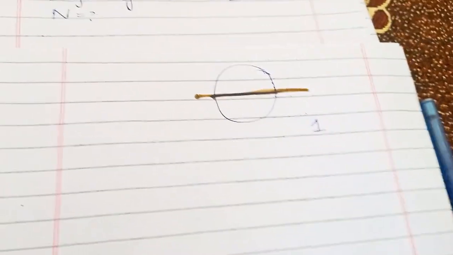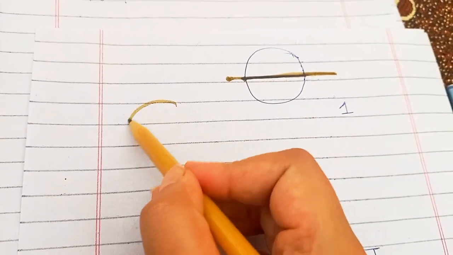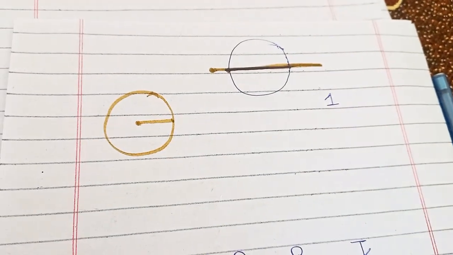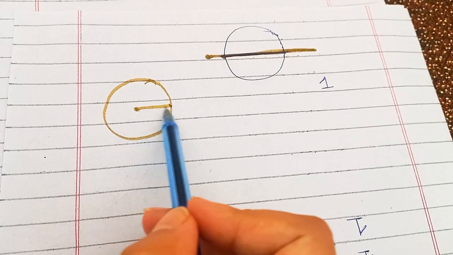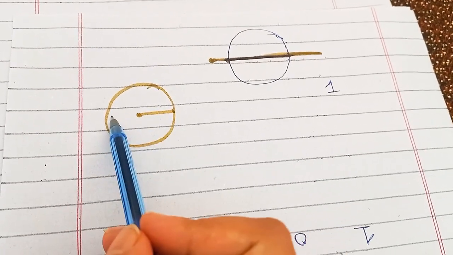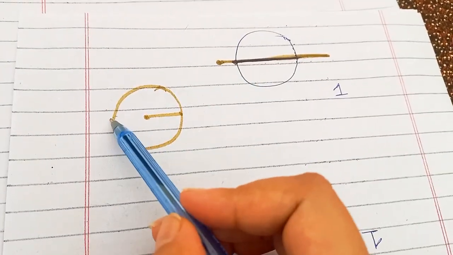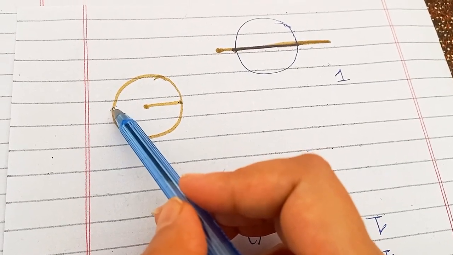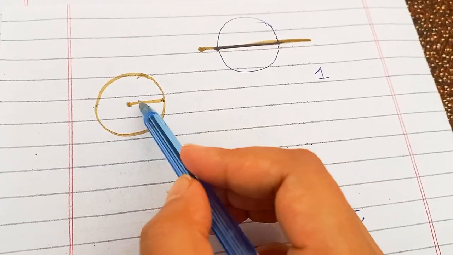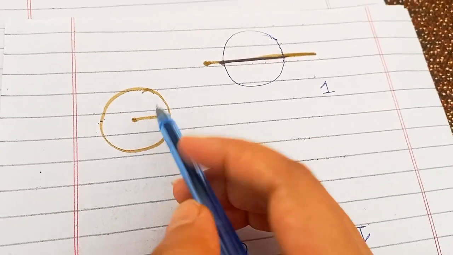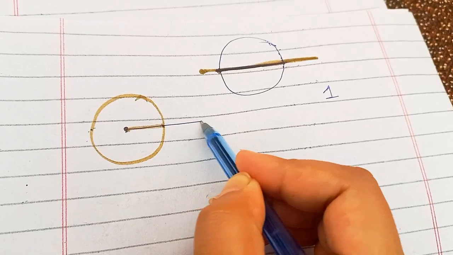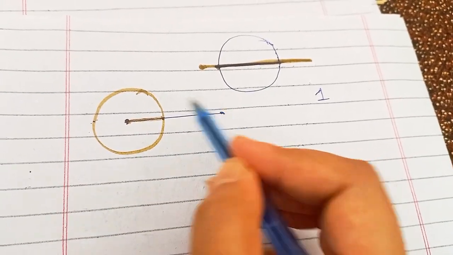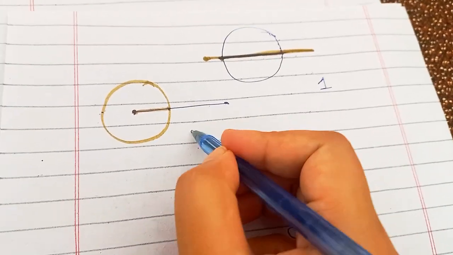If only half of the diameter is inside the line, for example this is the half of the diameter, this is the complete diameter. I hope you know what diameter is. Diameter is from one corner to the other corner of the circle, which are in front of each other. So this is the half diameter. If this is the direction and only half of the diameter is inside the direction, then you'll take its contribution to the line as half.